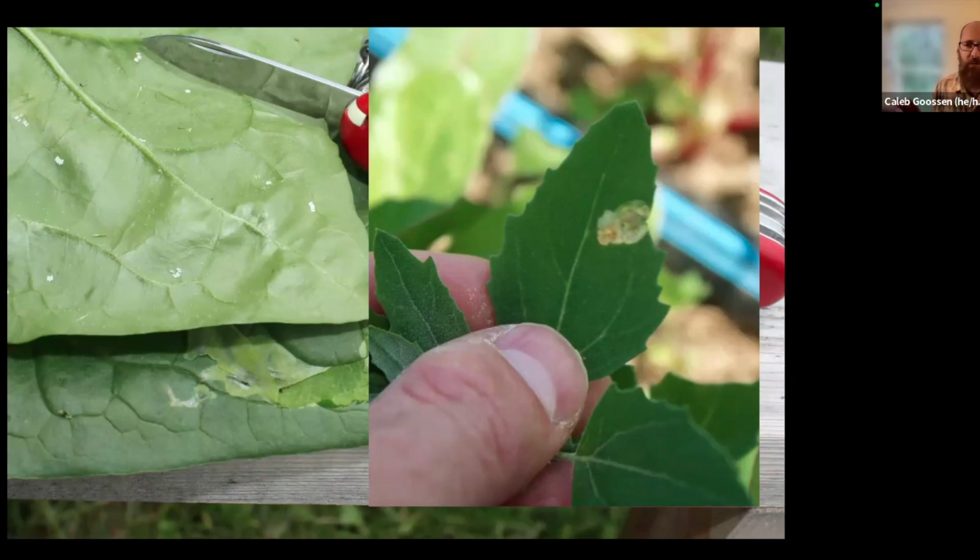Some of them are going to get by you no matter what. There are different things you can do to control them. However, you don't want to plant your spinach there next. You don't want to plant your fall spinach in that same spot, do you? Because you may have some pupae that are in the soil and they're going to emerge right there.